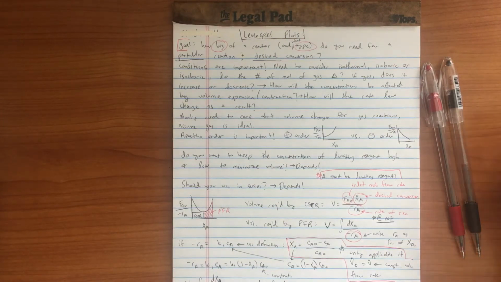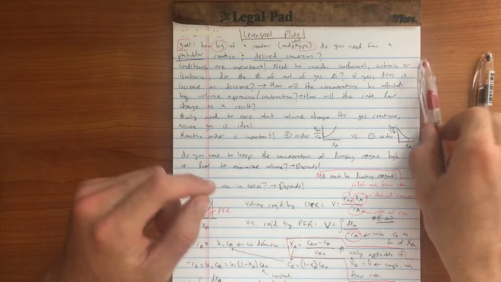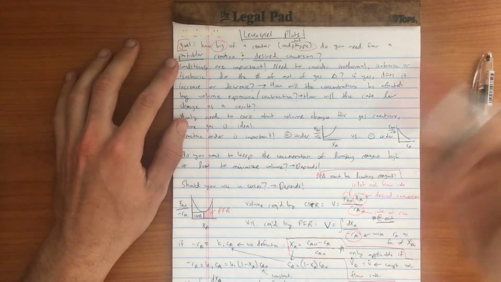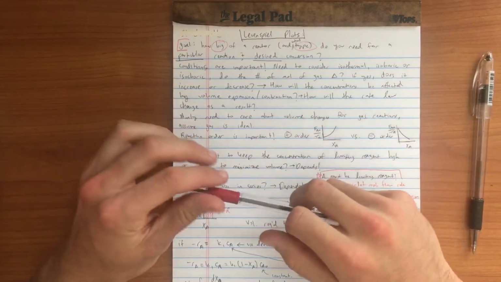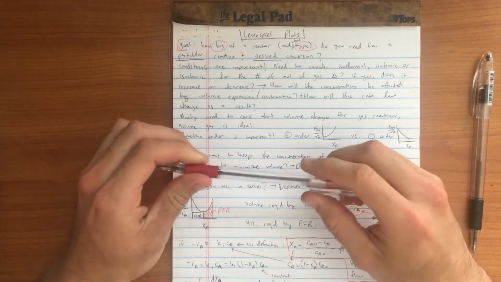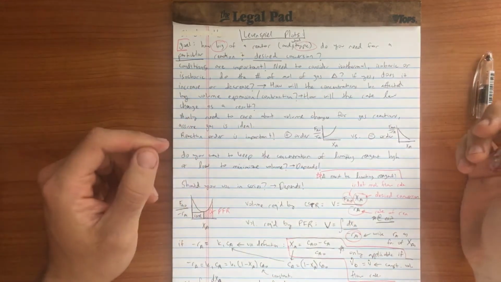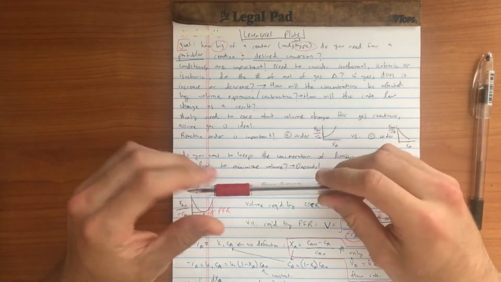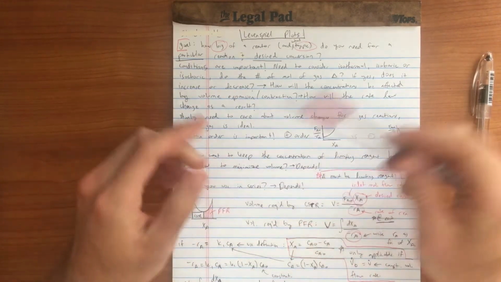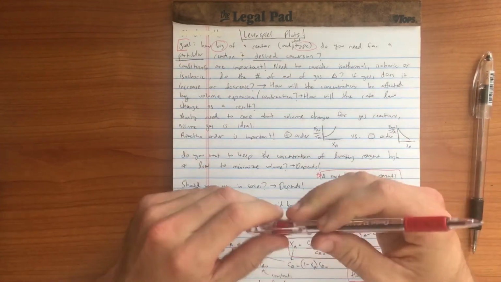Levenspiel plots are an important tool used by chemical engineers in industry to estimate the volume of the reactor that will be required for a particular reaction under certain conditions to obtain a desired conversion.